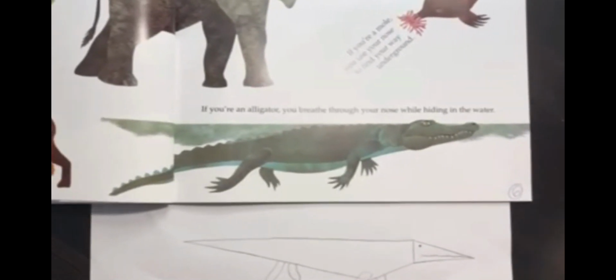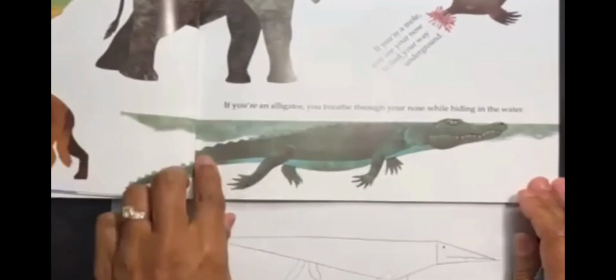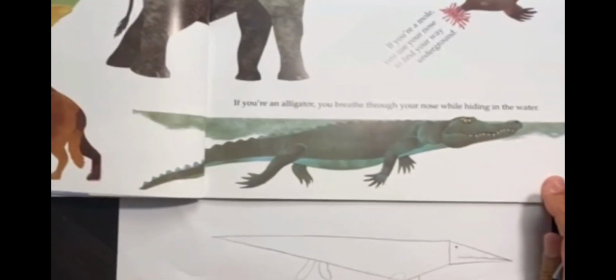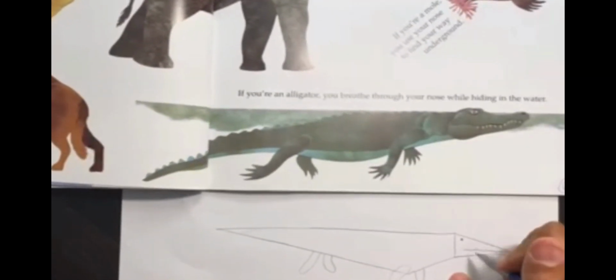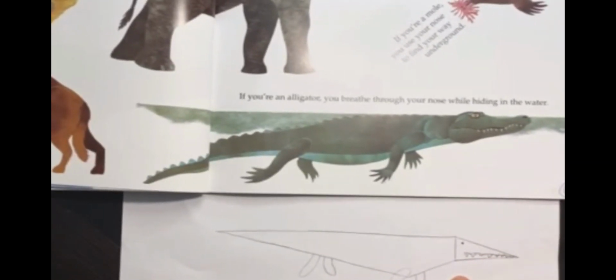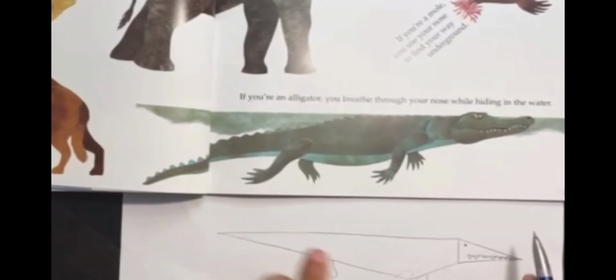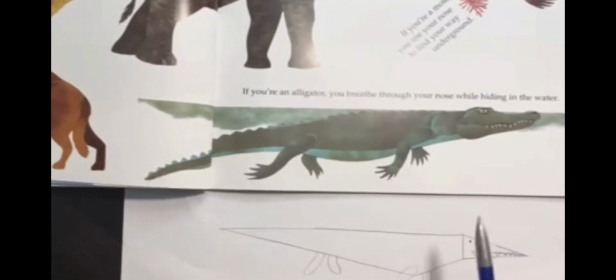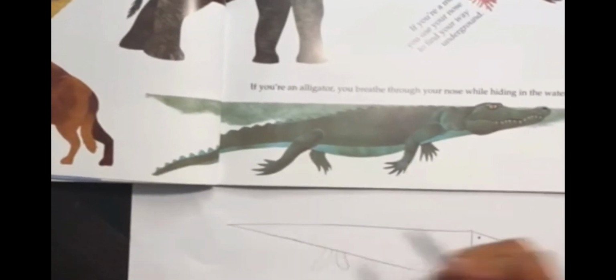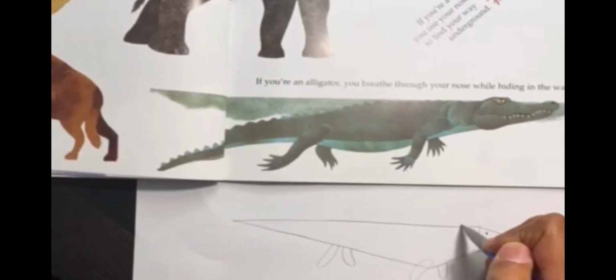So I see on page 6 that the illustrator added teeth to their alligator. So I'm going to add teeth to my alligator. I also noticed that the illustrator added spikes to their alligator, so I'm going to do the same thing to mine.